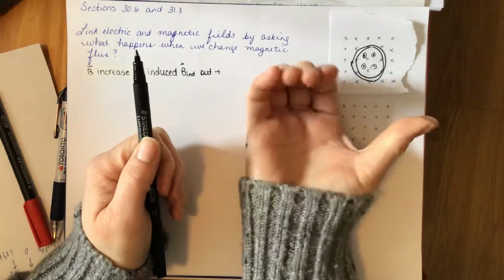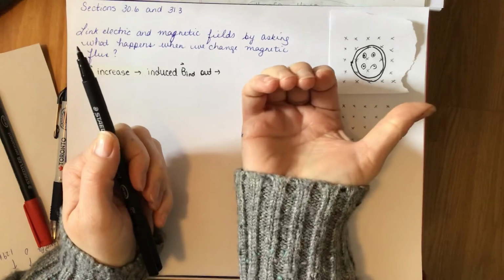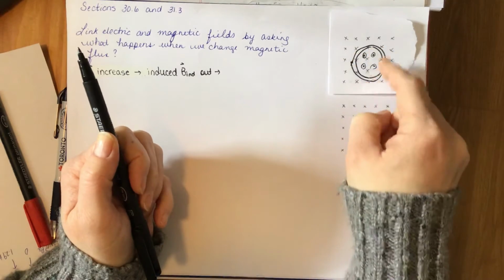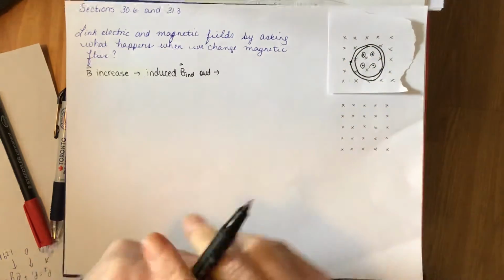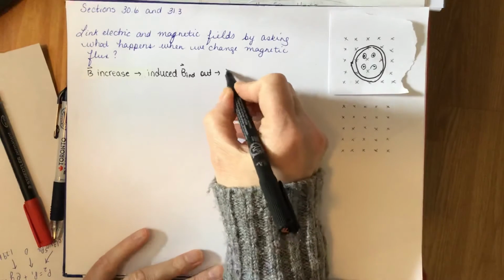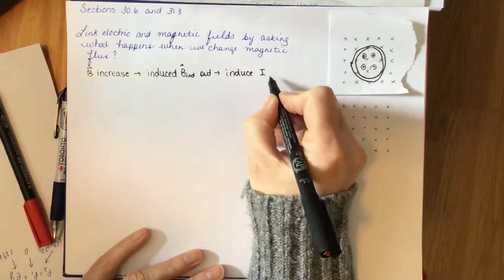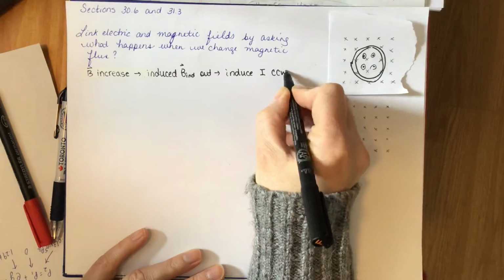If we induce a field that comes out of the page, then we induce a current. Imagine we're grabbing the bottom of the loop. Our fingers are the magnetic field. Finger at the very bottom points to the right. Our induced current comes around this way. That would be the counterclockwise direction. So we induce a current, and that would be counterclockwise.